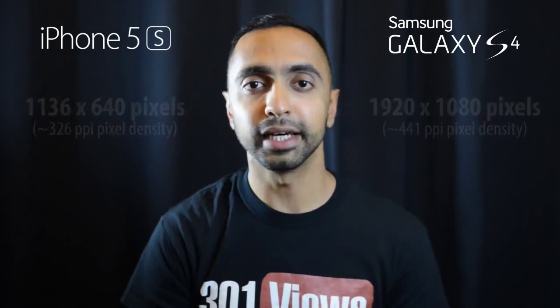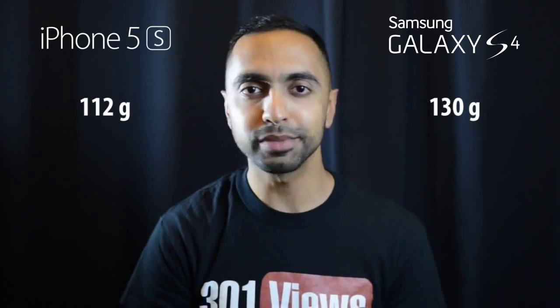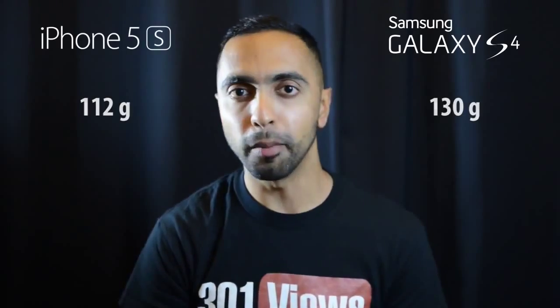Now in terms of the weight, the iPhone 5S, because it is a lot smaller as well, is lighter as well, 18 grams lighter than the S4. So again, overall more compact.